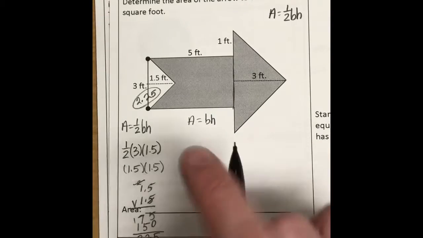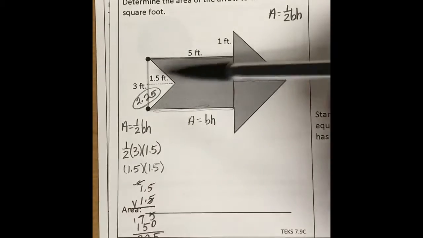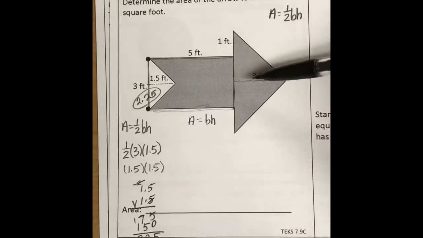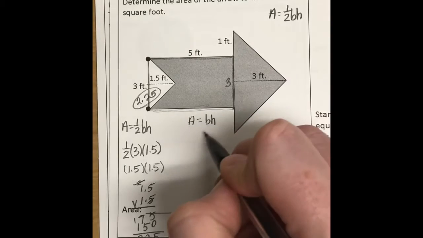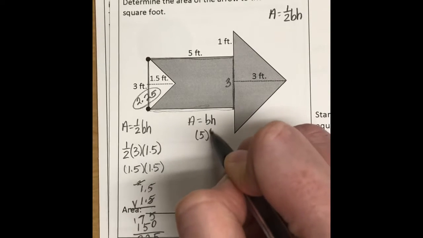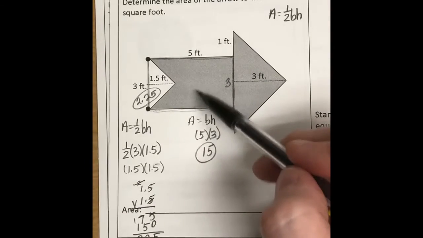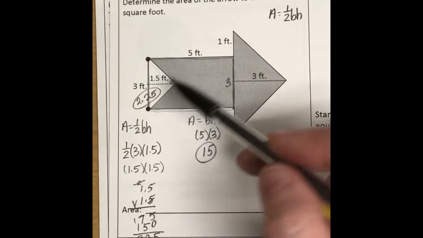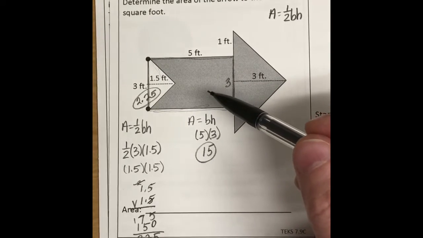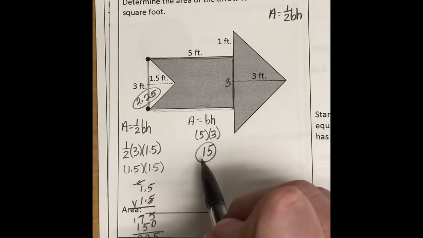Now let's find the area of the rectangle. So the rectangle has a base of 5, because this is 5 also, and it has a height of 3. Guess what this is? Right, this part's 3 also. So we are going to do 5 times 3. So the area of our rectangle is 15. Now, I said they cut this part out. What do you think you do if they cut something out? The part goes away. What operation means to go away? Subtraction.